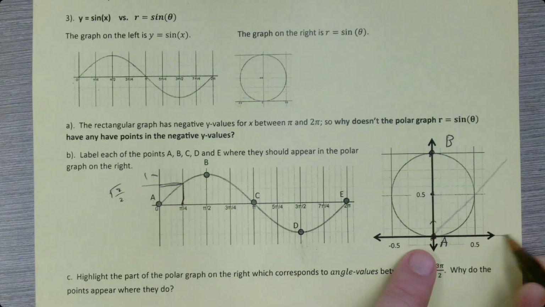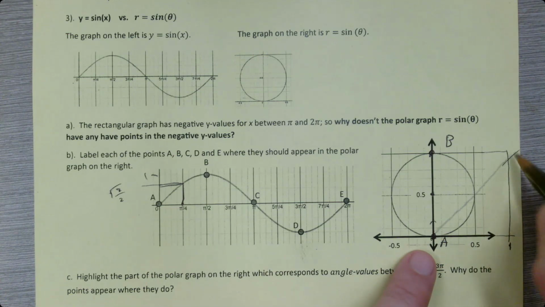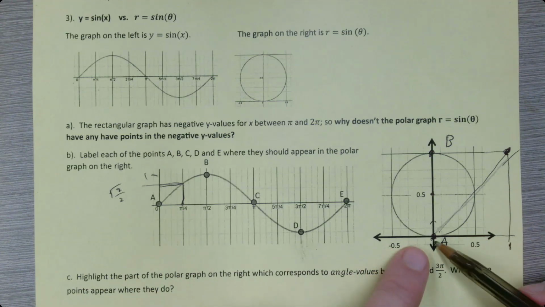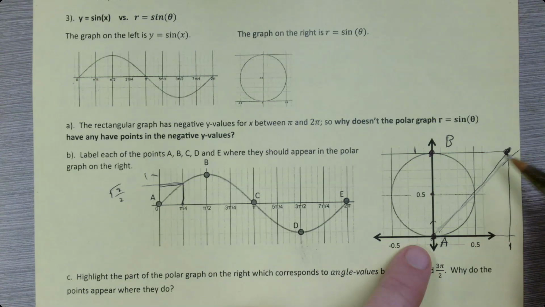Well, one thing I'd like to point out here, if I extend this out a little bit, this is 1. This is supposed to go through there. So since this is a diagonal line, it should take us from 0, 0 up to 1, 1. What is this whole distance? This whole distance, if we use the Pythagorean theorem, is 1 squared plus 1 squared, so that's 2.